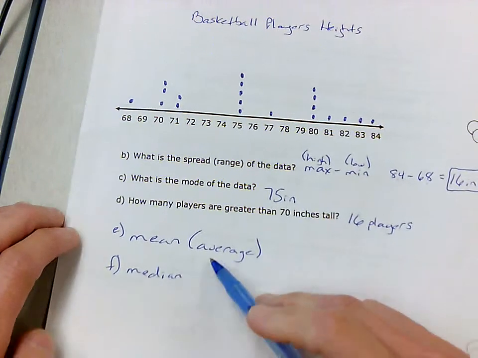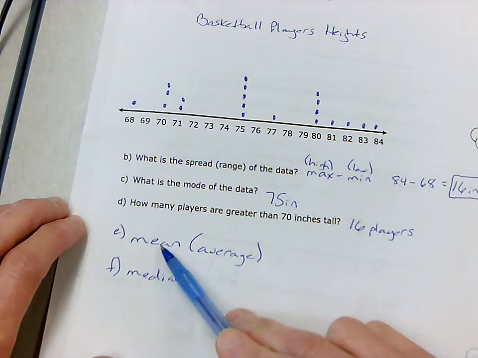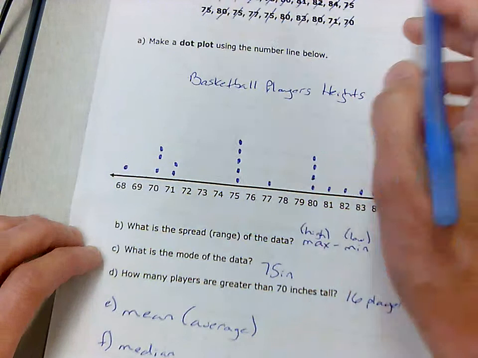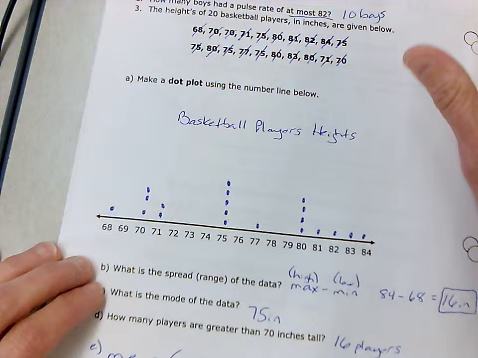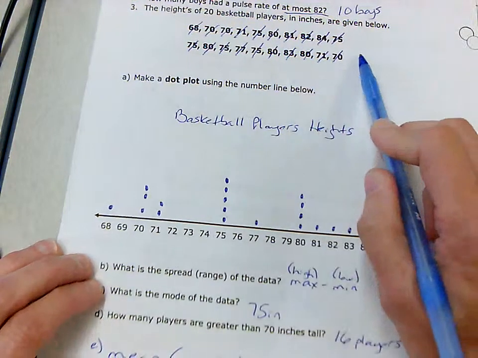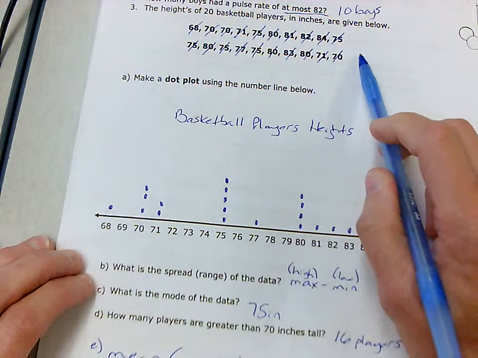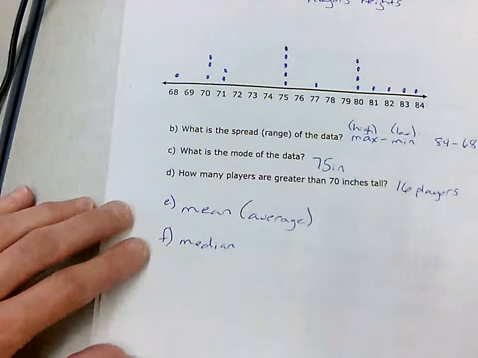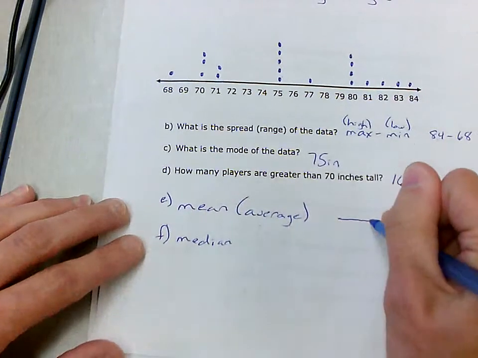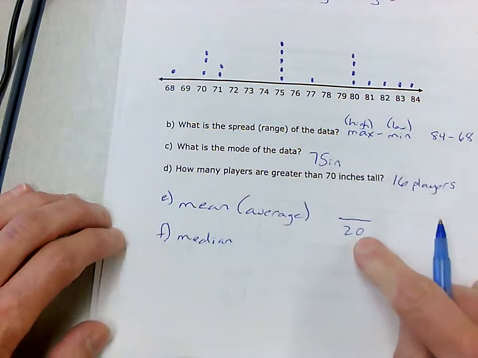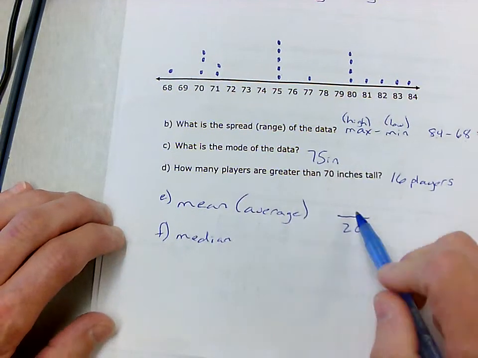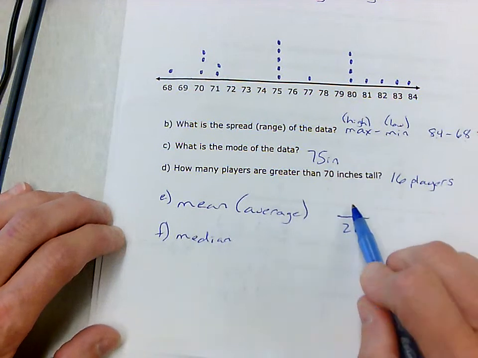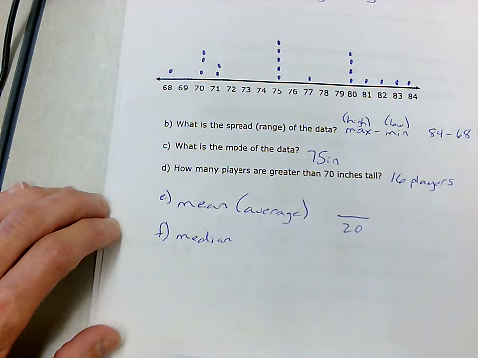With your average, with practicing that yesterday and finding the mean, you have to take all of these values here, every single one, everything listed up here. If I scooch back up to the top, add all of these together and then divide by 20 because you have 20 basketball players. So you're going to do that right now. This is where your calculator comes in. I'm going to put divided by 20 here because we know how many players there are. Find out how many total inches you have, which we're going to divide by 20 and get that mean.